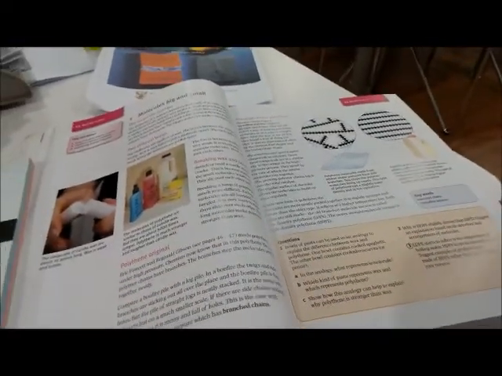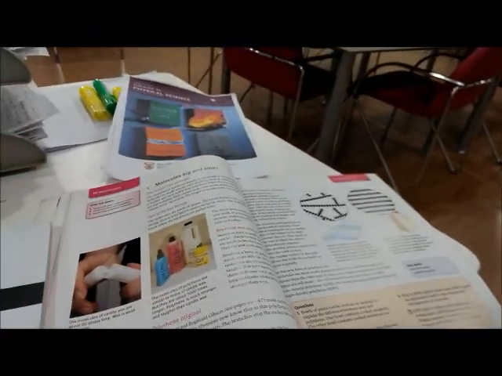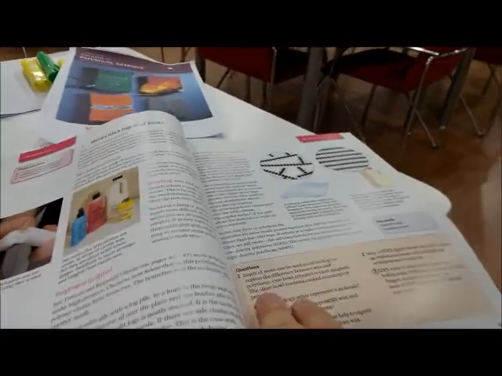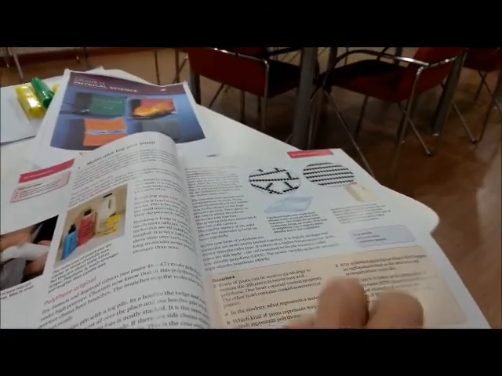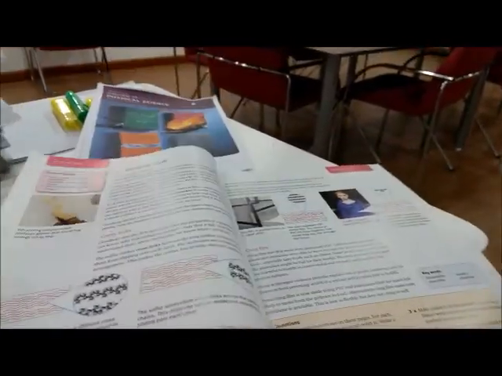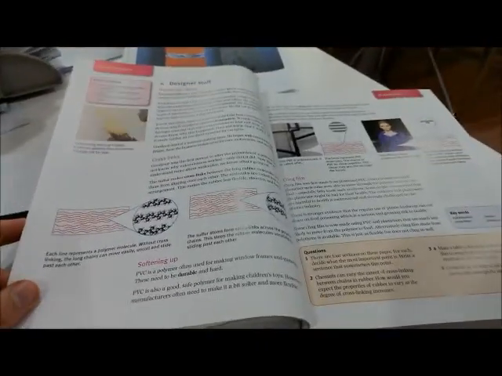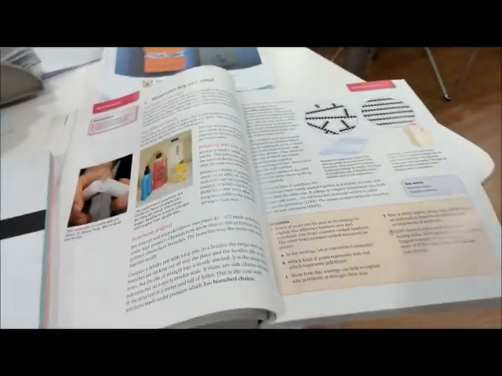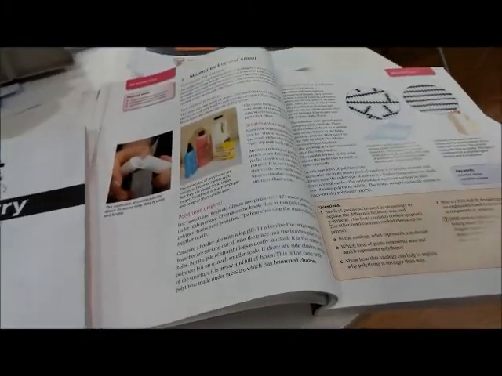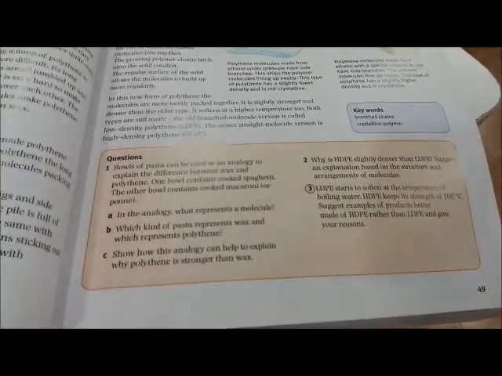The Oxford textbook has lovely colored pictures, very nice. A few questions down here, and if you turn the page you go into a different heading. So literally physical and chemical properties are explained in 2 pages, whereas your questions are very limited.